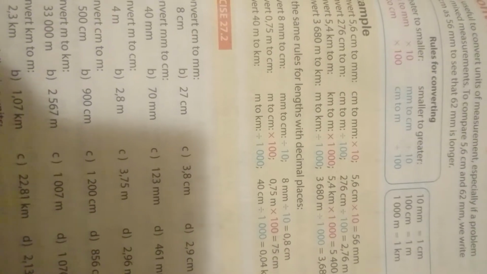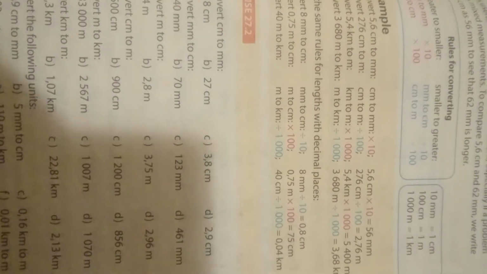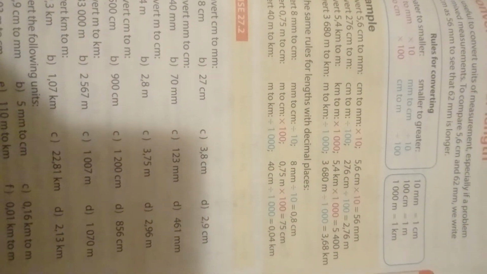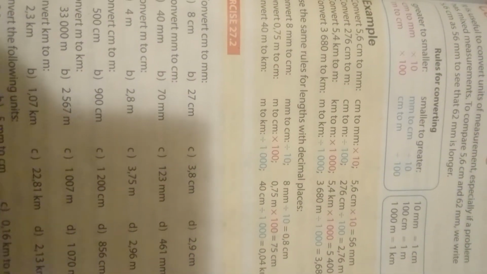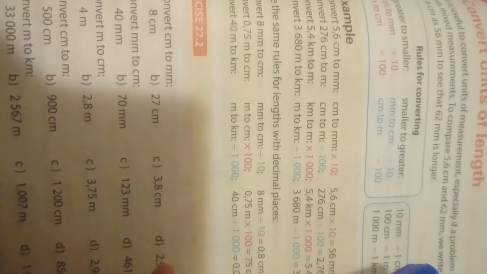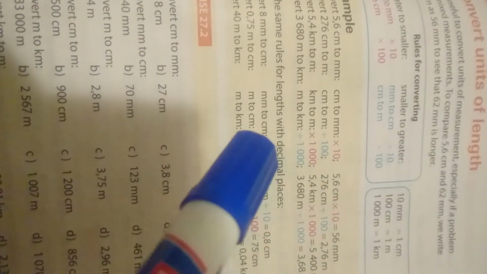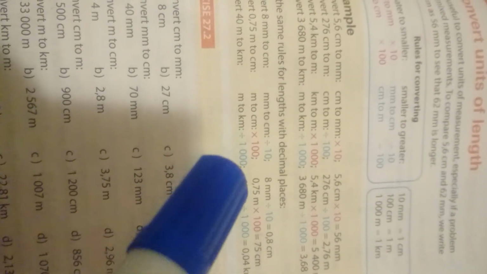Once you know your conversions, you did it last year, but once you learn it again, it'll be easier for you to answer these activities where you convert between the units of measurement. If you need any help, please let me know. Please take this down in your books and refer to it when completing the activity. It will make it easier for you. If you need any help, please let me know.